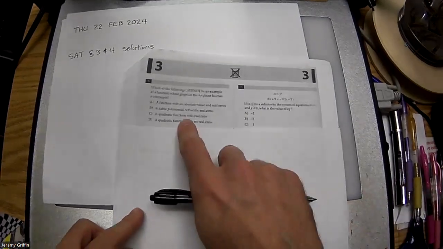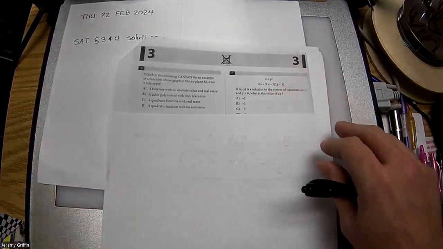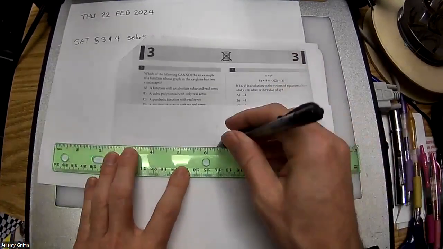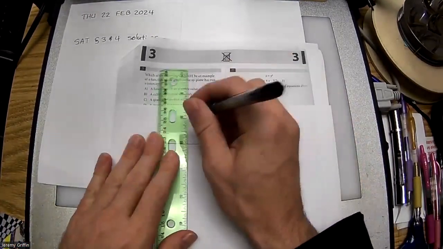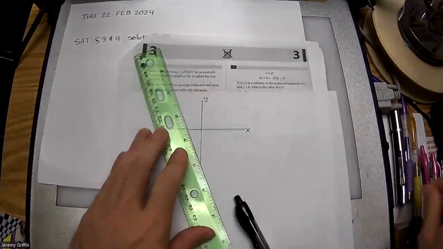I do want to make graphs of these, so you have a picture going. Option A says a function with an absolute value and real zeros. What do absolute value graphs look like? Yeah, like V's.